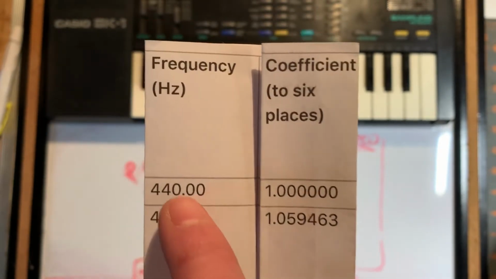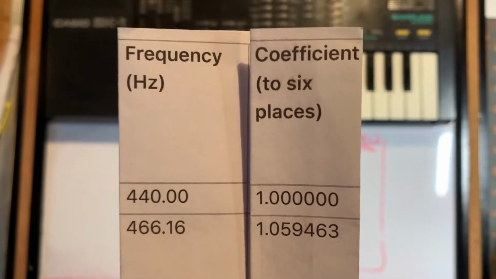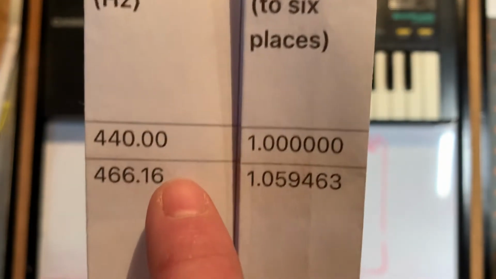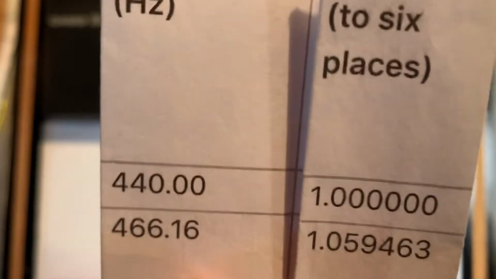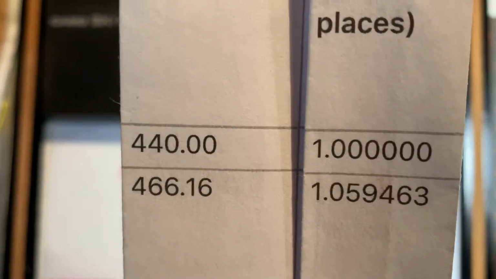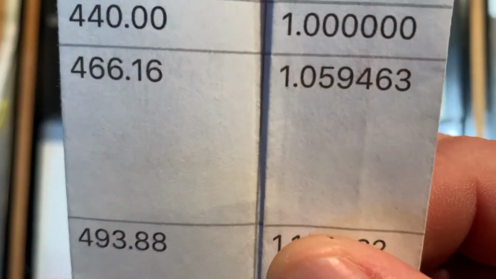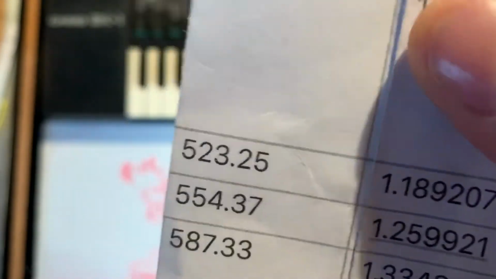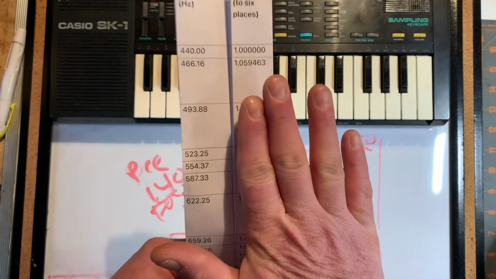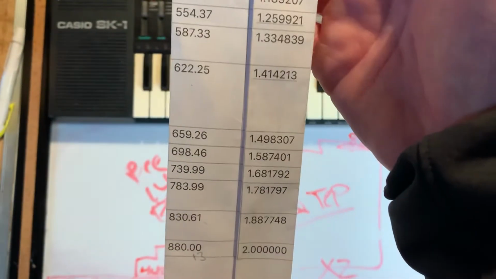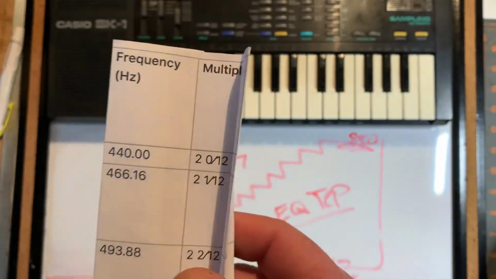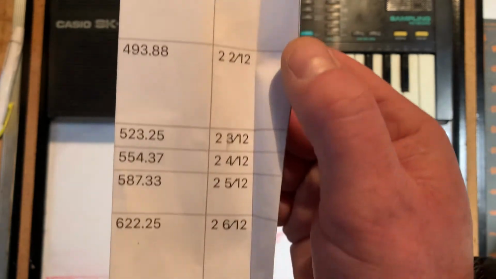So 440 in this case is just the reference. You could make that anything you want, right? It times 1 is itself, right? But it times this number, 1.059463, equals the next note. And that number times 1.059463 equals the next note. And that times 1.059463 equals, yep, the next note, and so on and so forth. Everything is times 1.059463, right? Every single note here, to get to your octave, which is the double. This is how equal temperament did it, right? They used, hidden inside here, the 12th root of 2. Go Google the 12th root of 2.